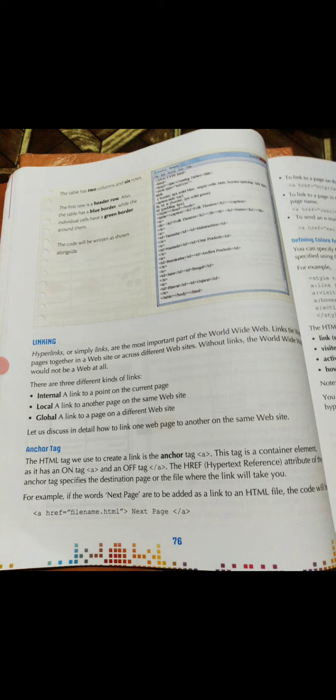The href, hypertext reference, attribute of the anchor tag specifies the destination page or the file where the link will take us. Clear?